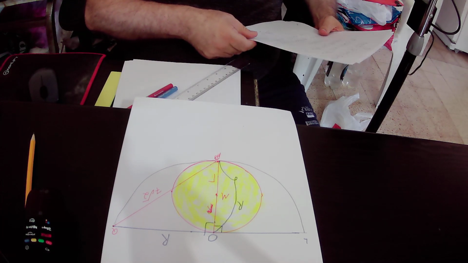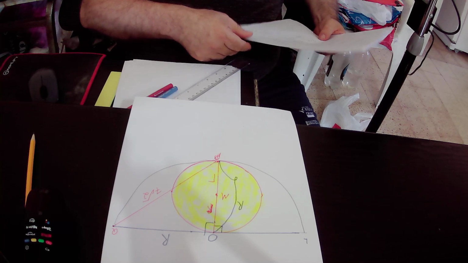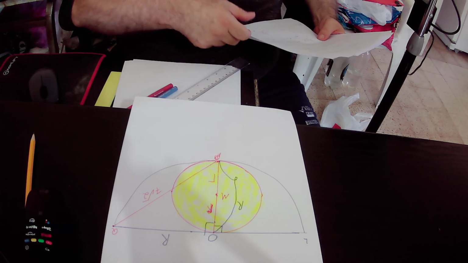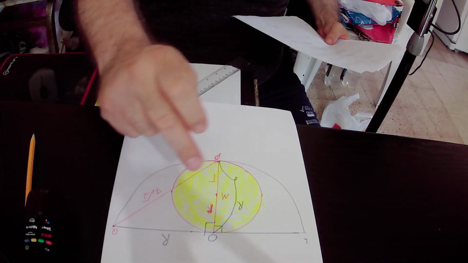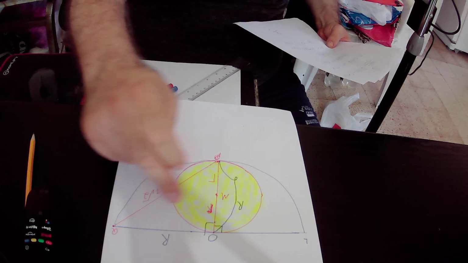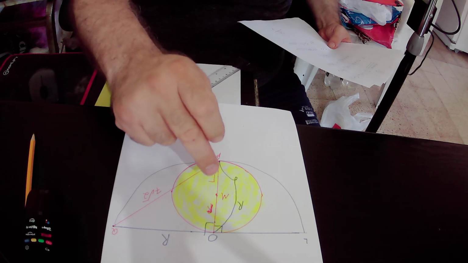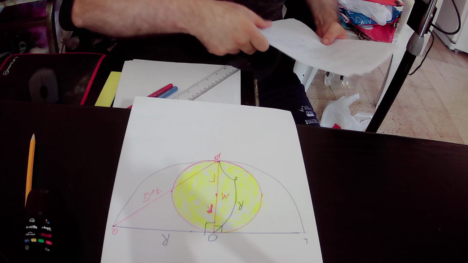So in total, we have here a right triangle, because angle POQ equals 90 degrees. For that reason, triangle POQ is a right triangle.